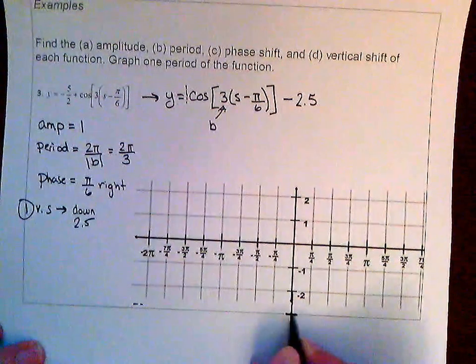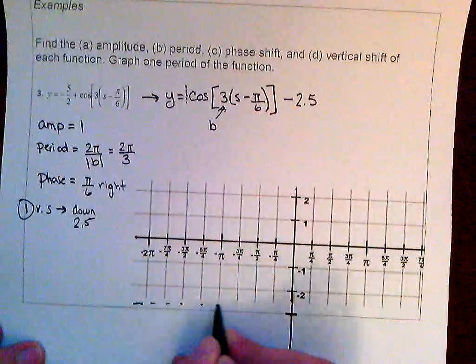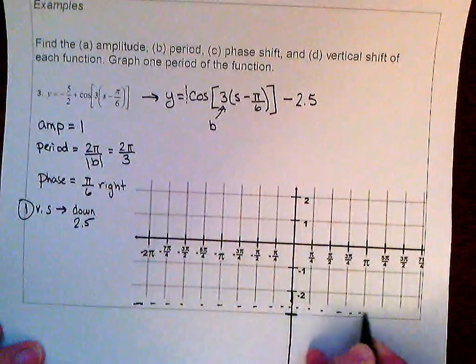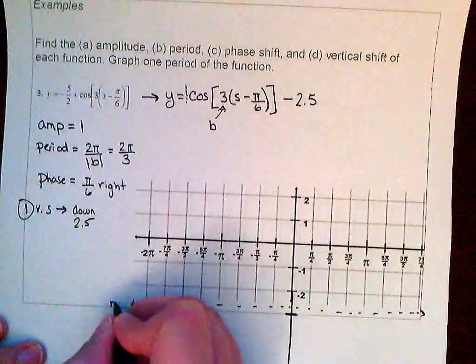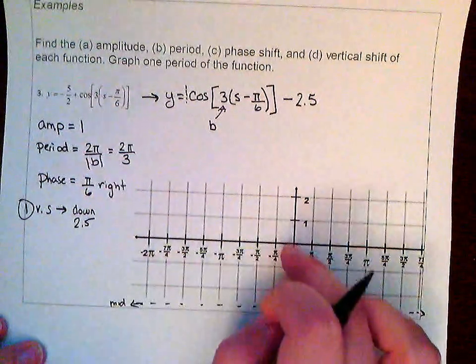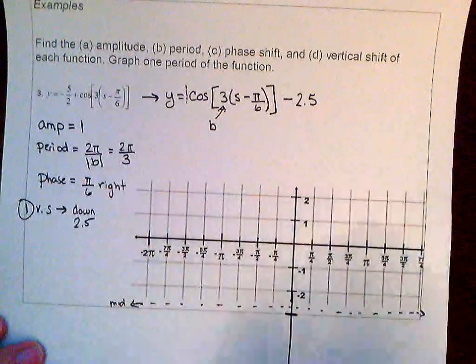Okay, so if this is 3 right here, so 2.5 is kind of right in the center because it's going down. So this is the midline, because the midline is usually always at the 0.